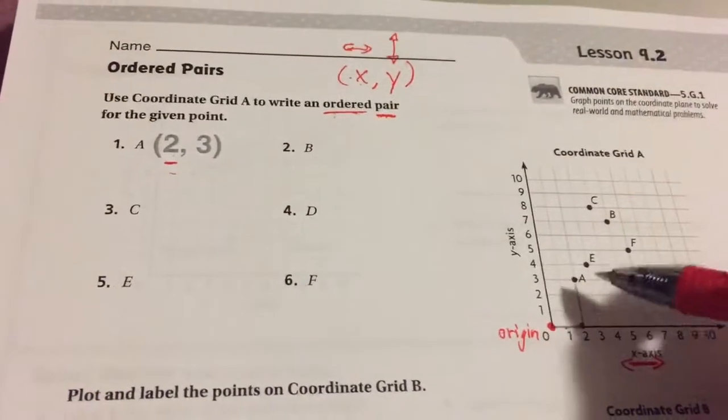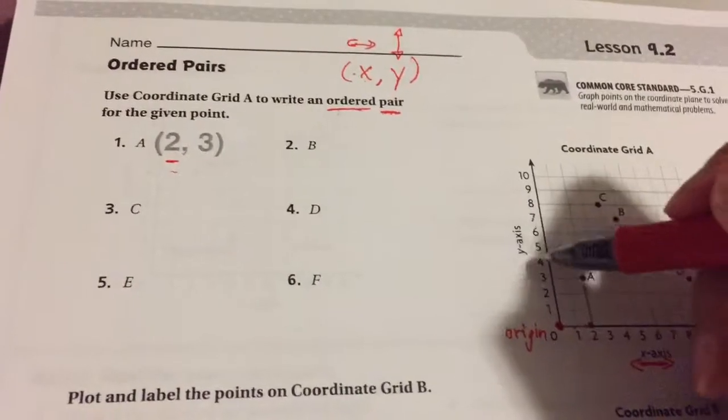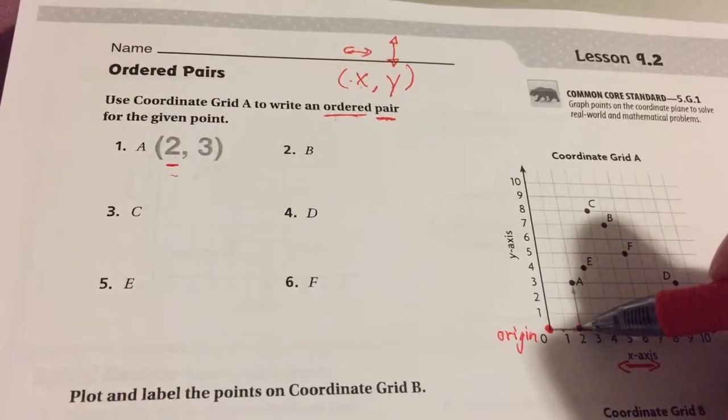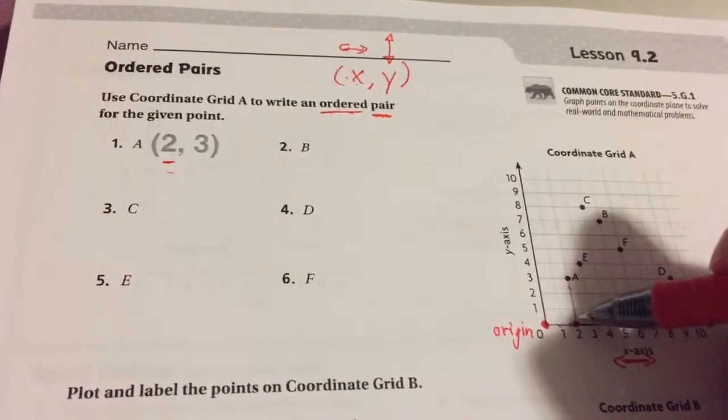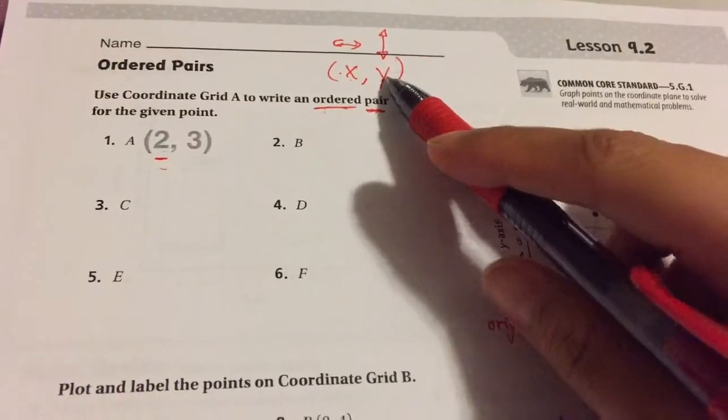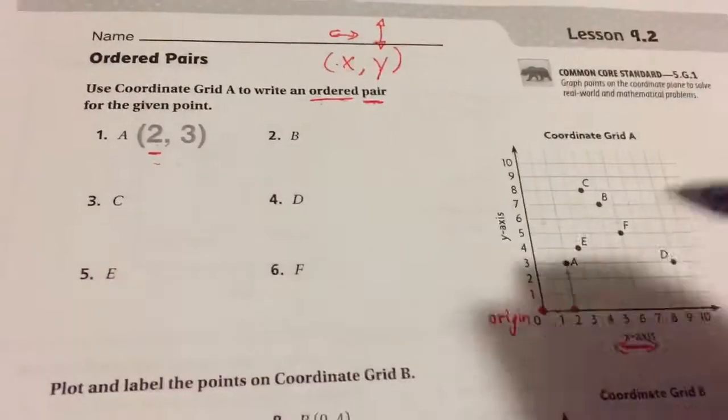From there, in order to get to A, we have to go up. Well, how do we go up? What are we going to follow? We're going to take the elevator, the Y-axis. Okay? So we went 2 to the right, and now we have to go up. To go up, we need to use the Y-axis, which is the second number.